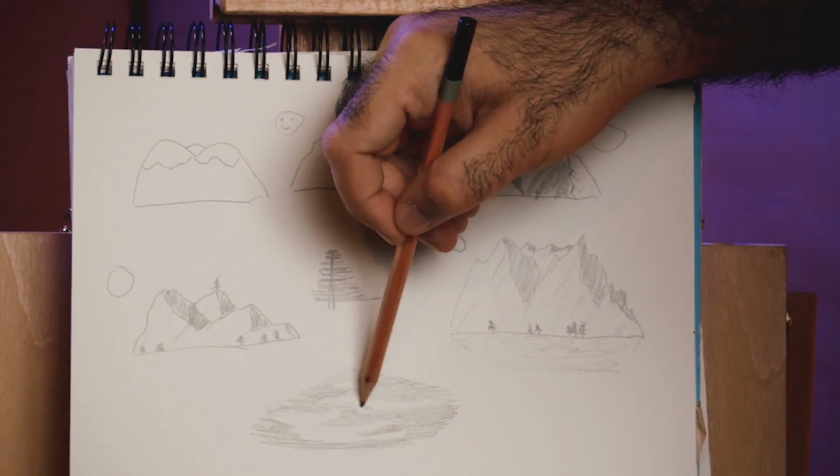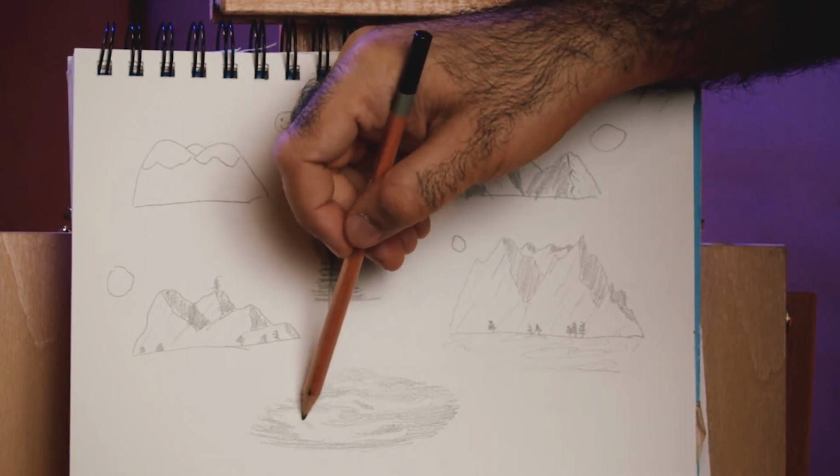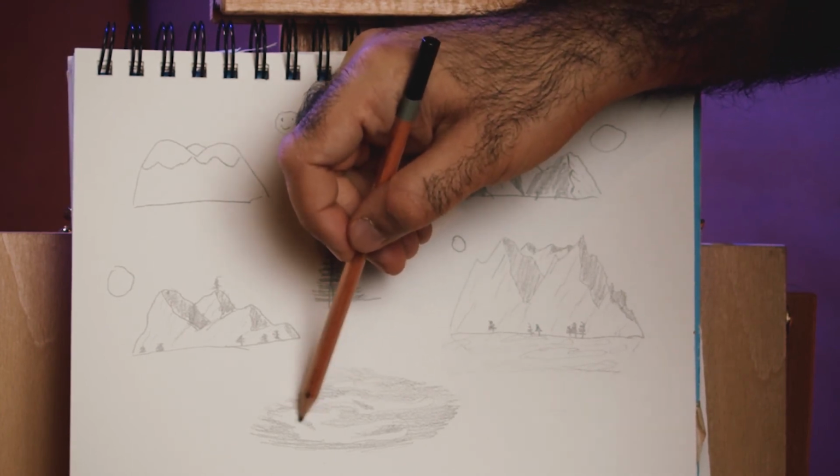Now for the lake and the water, I just drew little squiggly worms. Sometimes I'll add a little bit inside the squiggly lines to break it up.